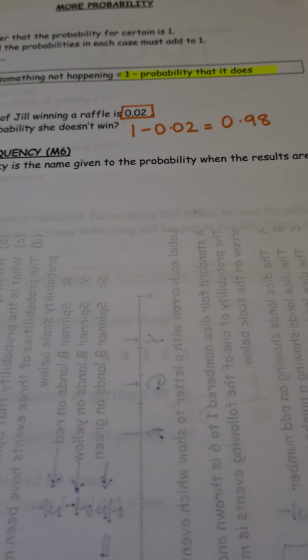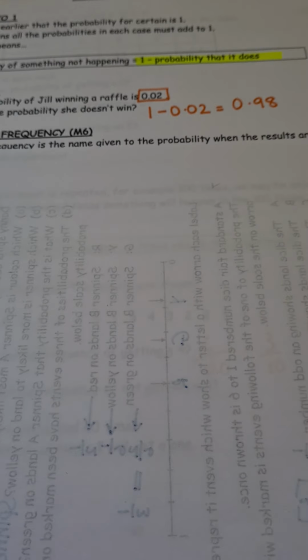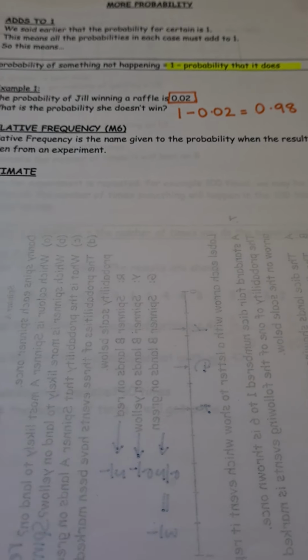So relative frequency, what relative frequency is just a fancy name for describing probability that you get from experiments. So rolling a dice, flipping a coin, picking beans out of a bag, etc. So it's just another way of writing probability, either in fraction or decimal form.